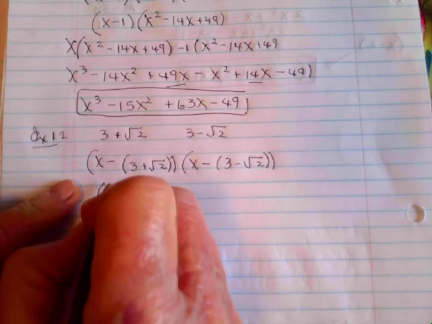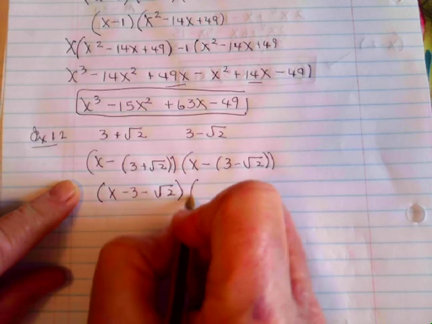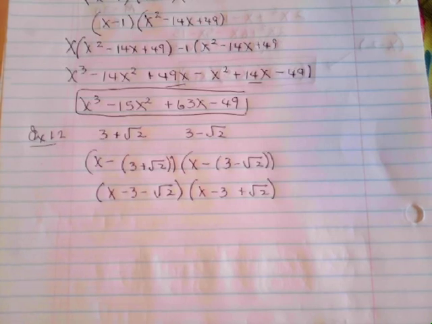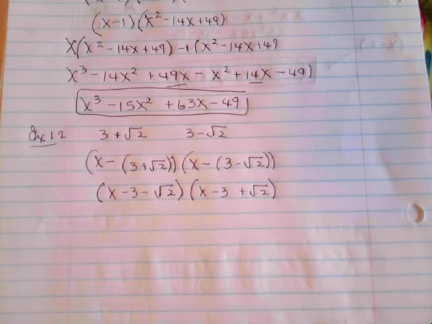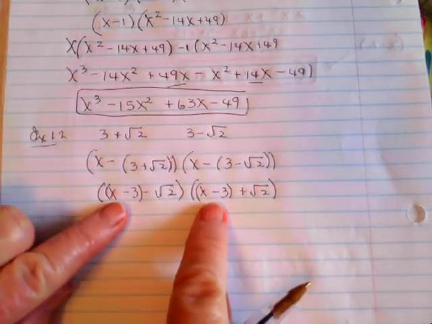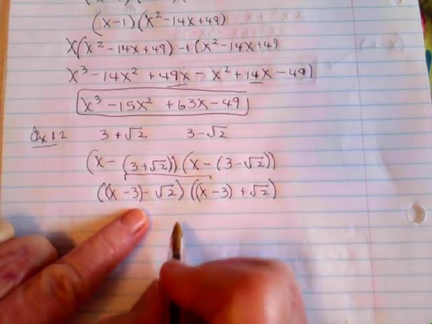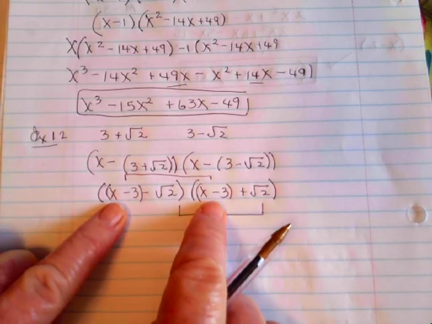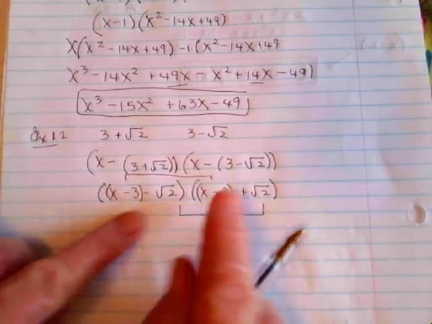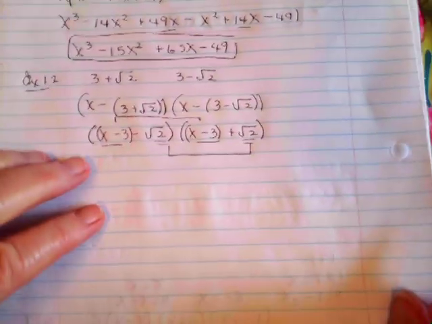Inside these parentheses, remove the parentheses. X minus 3 minus the square root of 2. X minus 3 plus the square root of 2. To make this easier to multiply, go back and insert a set of parentheses around x minus 3. Because these match, I have opposite signs here. So actually, I can multiply x minus 3 times x minus 3. I know that my middle terms on these big parts are going to cancel out. So I'm going to make this fairly painless.